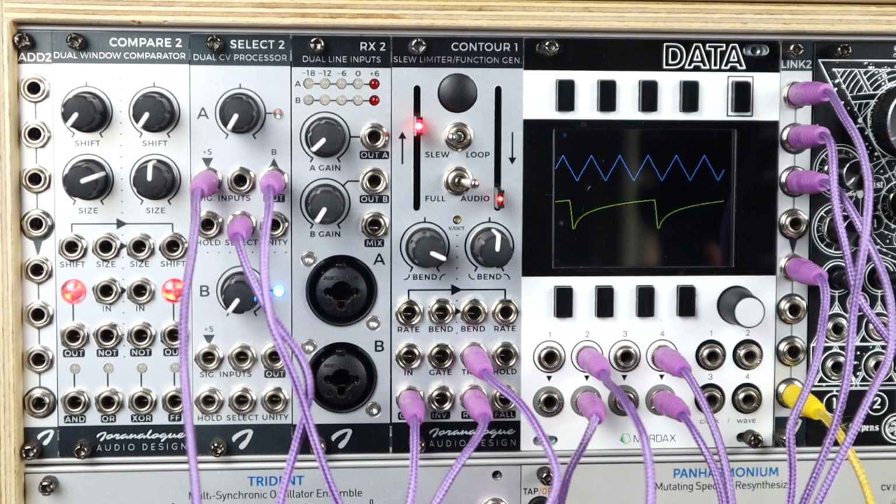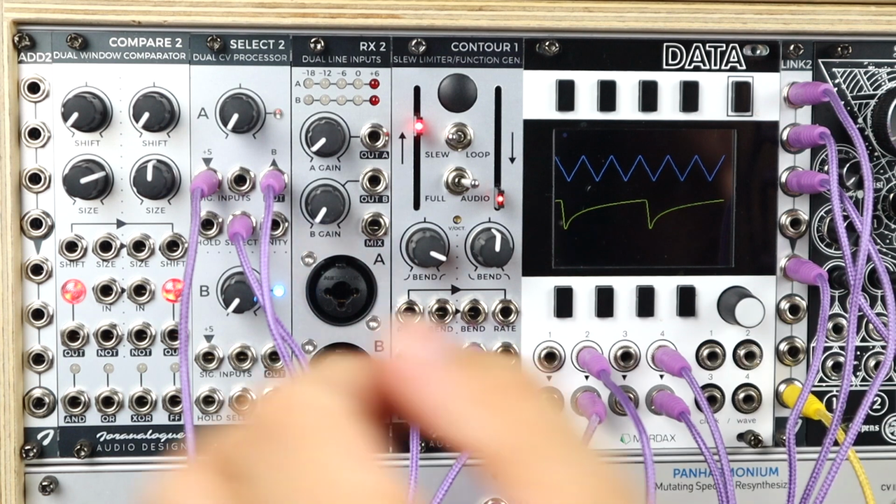Now, I'll just play around with Contour 1 and show you some of this different harmonic locking. We can use the rise time to lock to different subharmonics and the fall time as a sort of tone control.